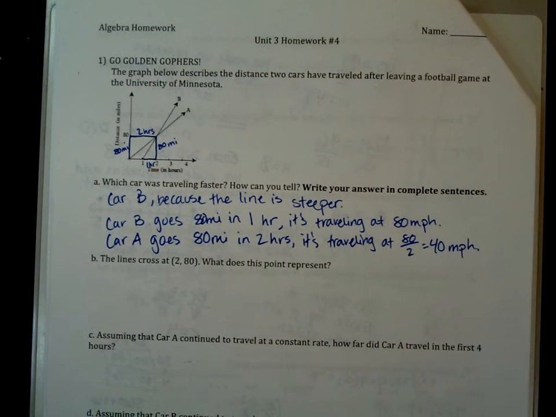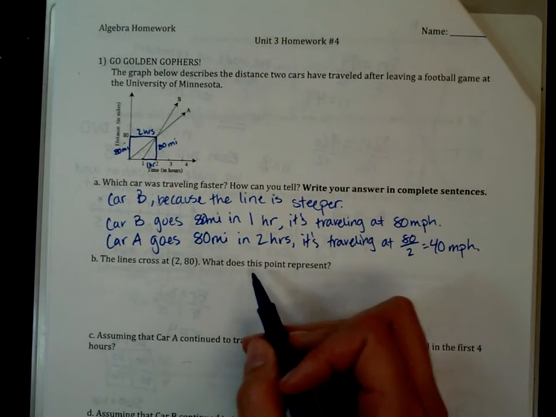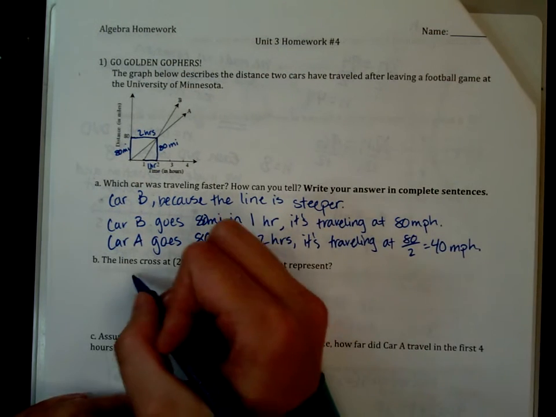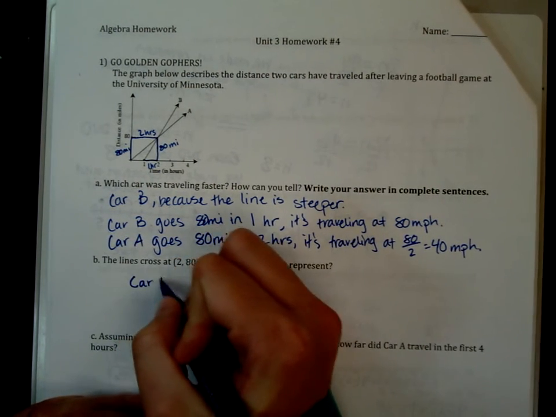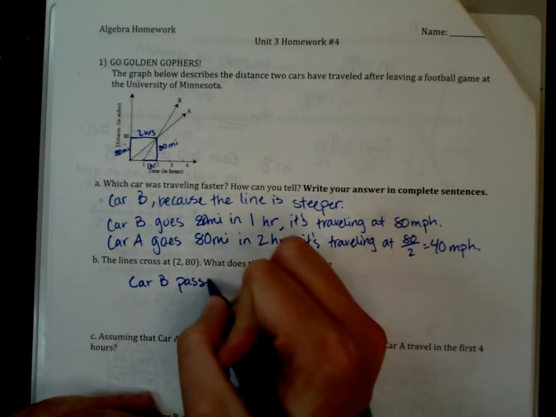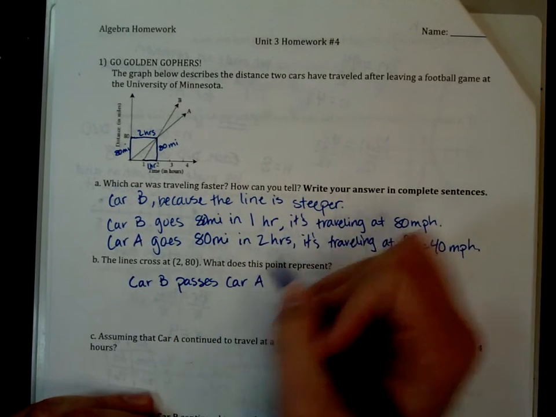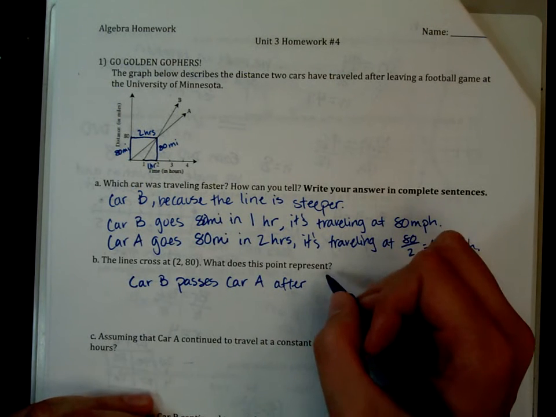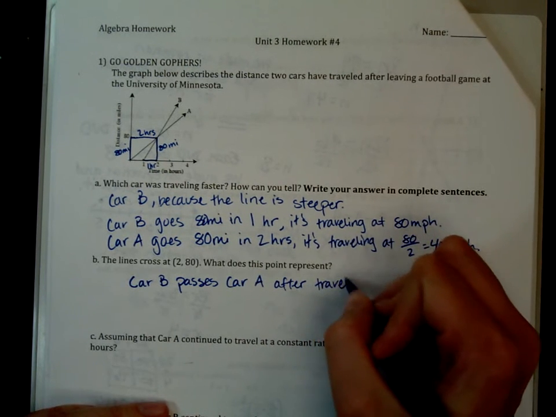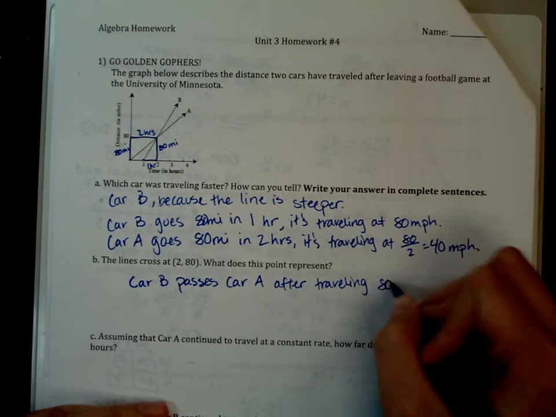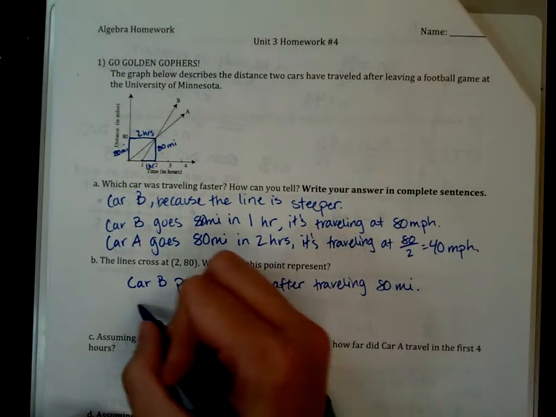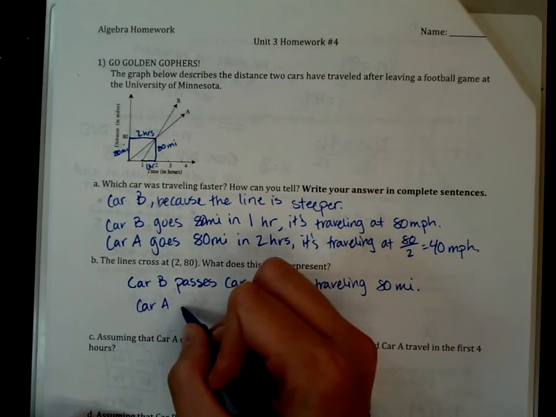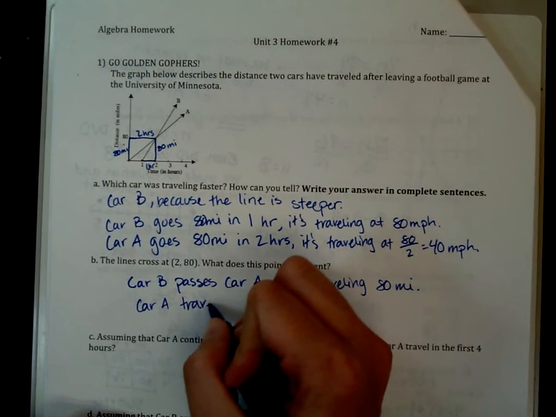The lines cross at 2, 80. What does this point represent? So it represents that car B passes car A after traveling 80 miles. Car A traveled for 2 hours.